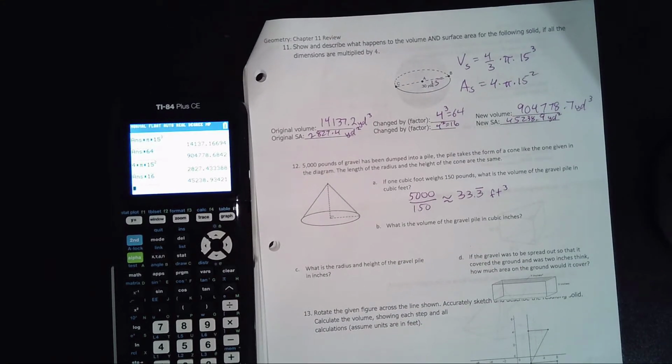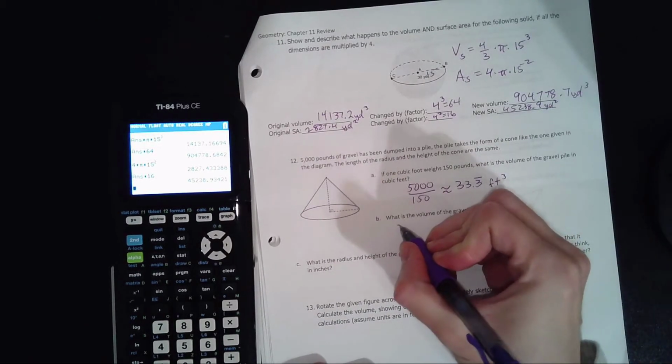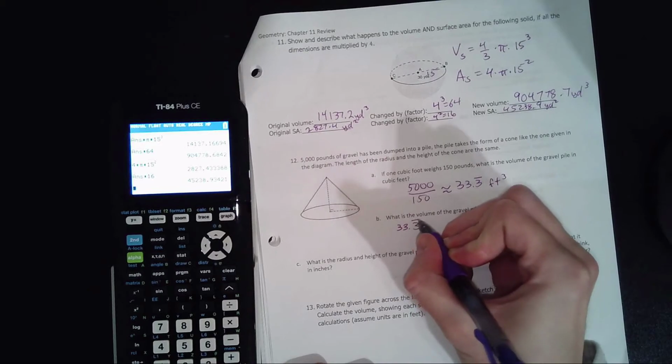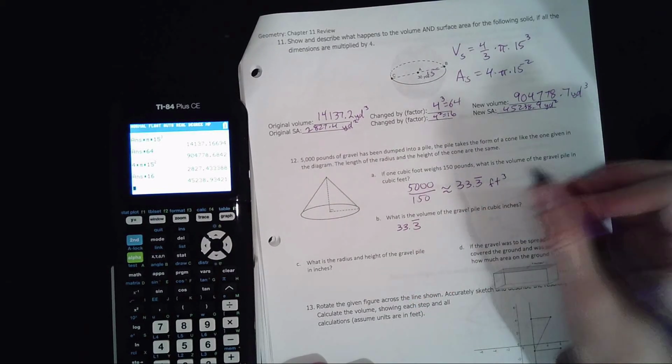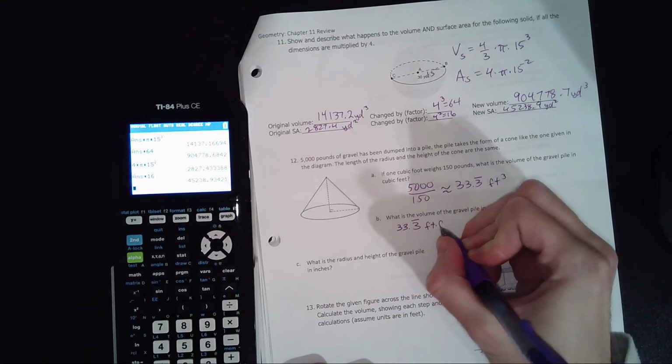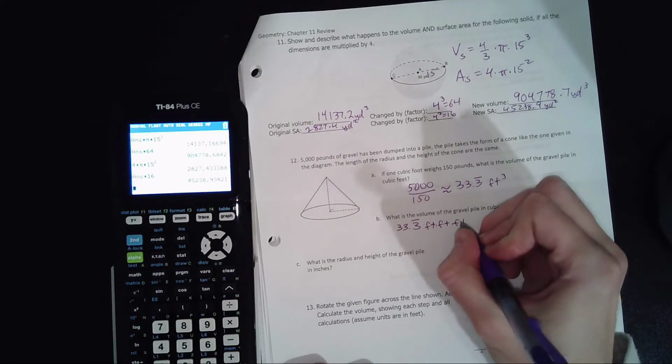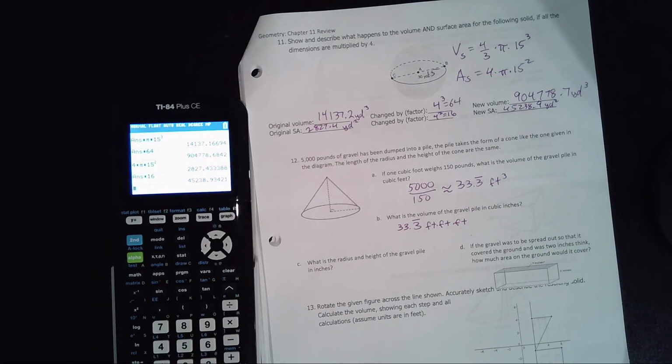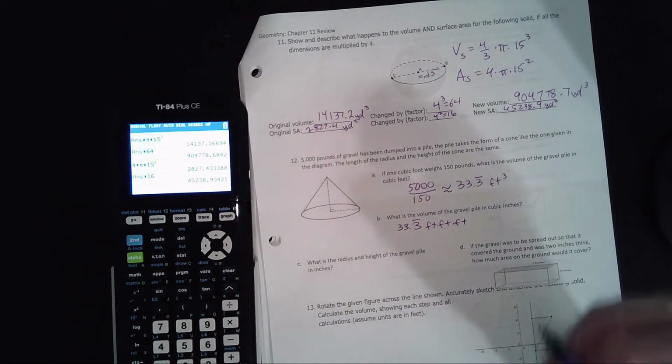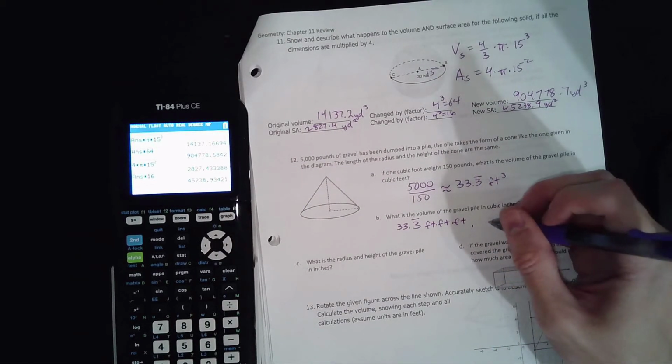Now this question is not going to actually show up on the test, but it is a good thought process, so I'll just bring it up one more time. We'll take this 33.3 repeating feet cubed, but instead of writing feet cubed, I'm going to write feet times feet times feet. The reason why I'm going to do that is because in order to convert into inches, I don't only multiply by 12 inches in a foot.